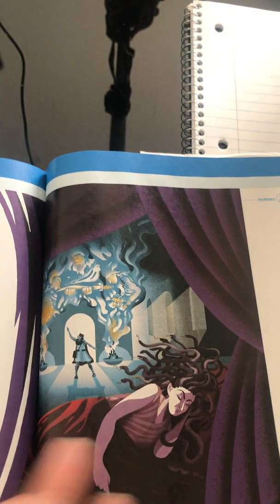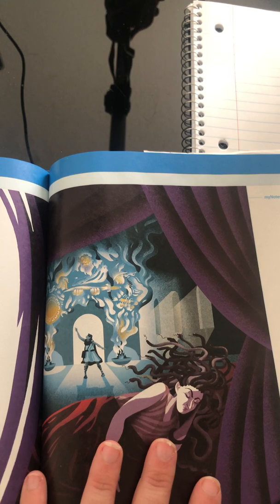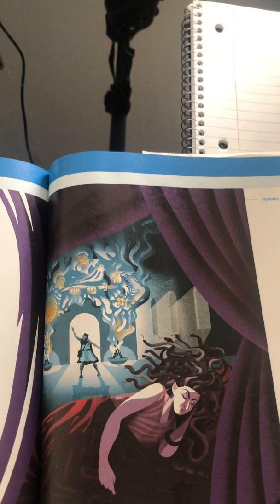All right, next page, 279. It says, how does the illustration help you to understand what the gods and goddesses' characters are like? They're all mythical.